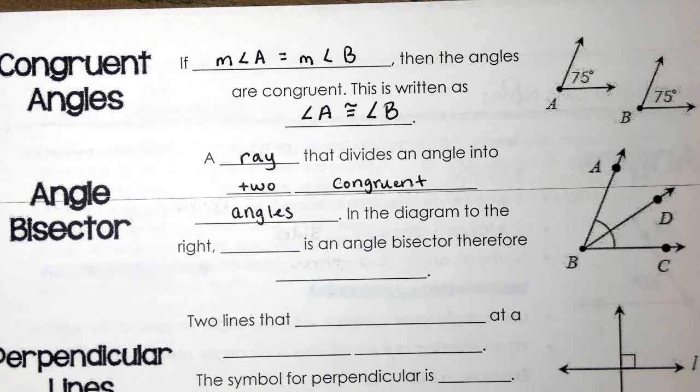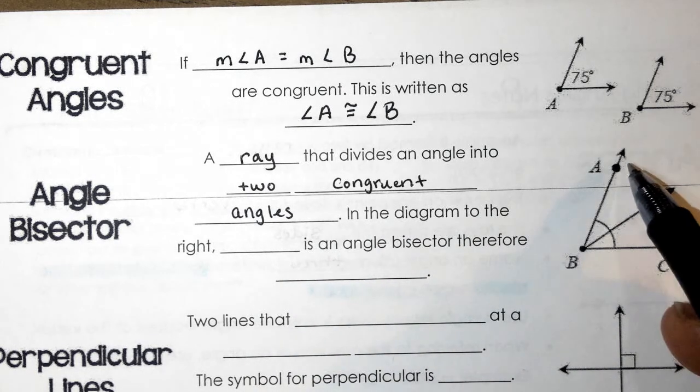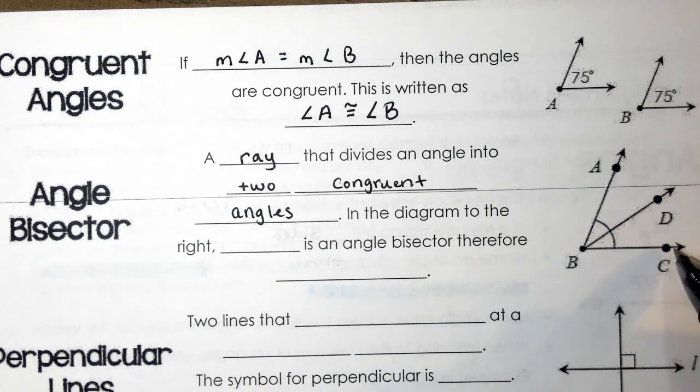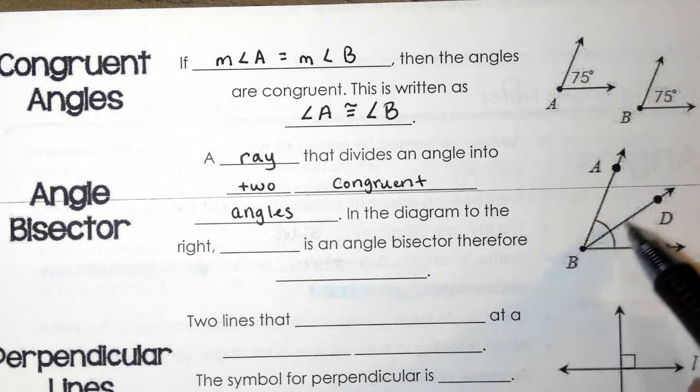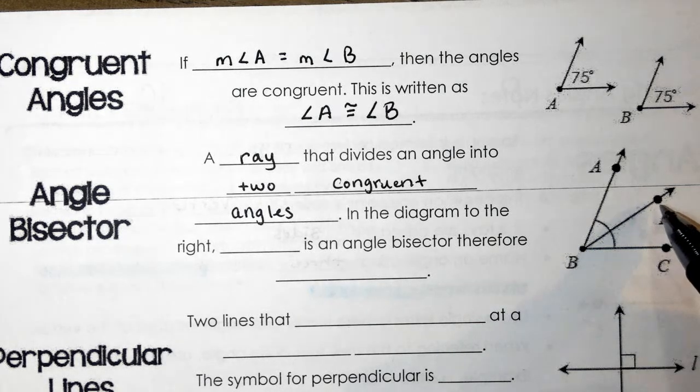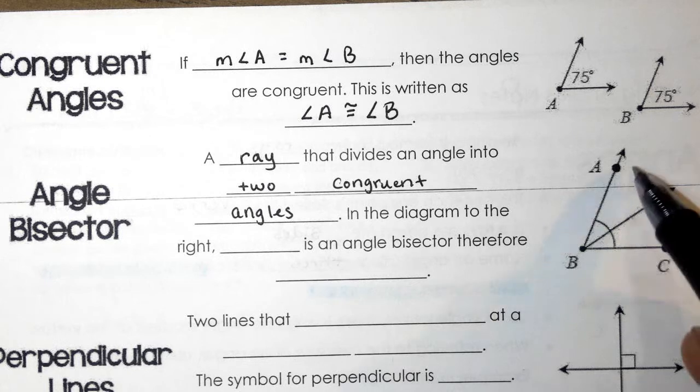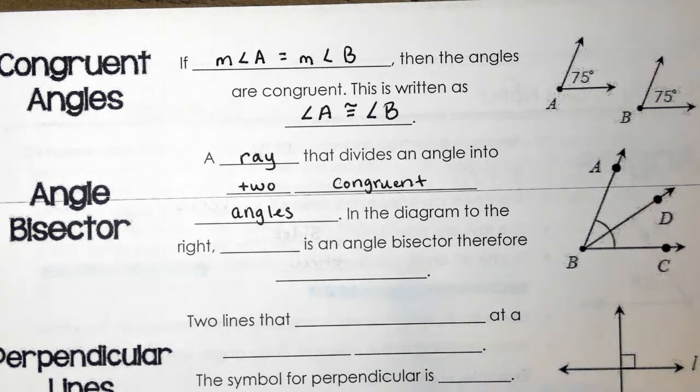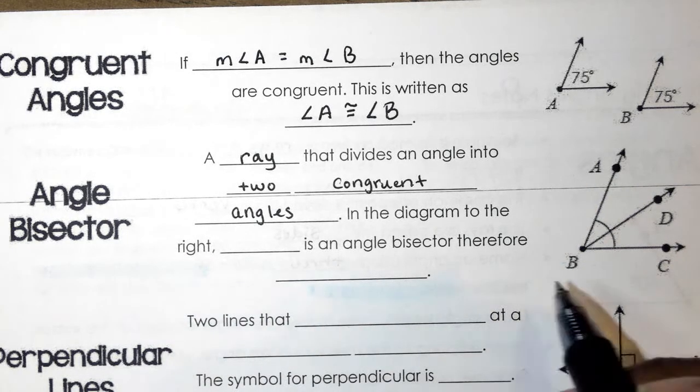In the diagram to the right, you see the situation. You have a big angle ABC being cut by the bisector BD, and it's splitting this big angle into two congruent smaller angles. And so that's what we're going to write about over here.